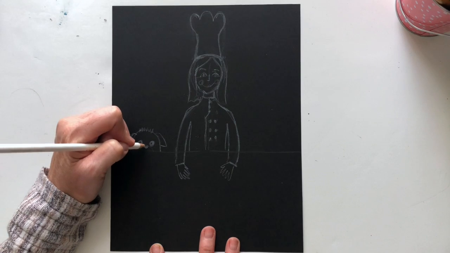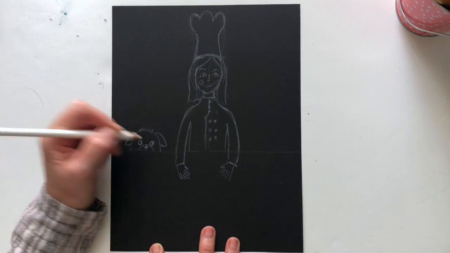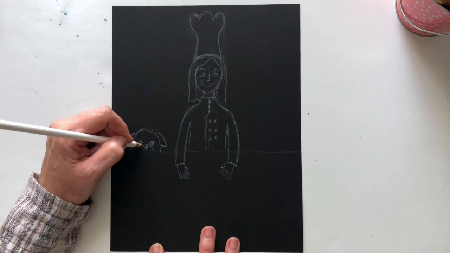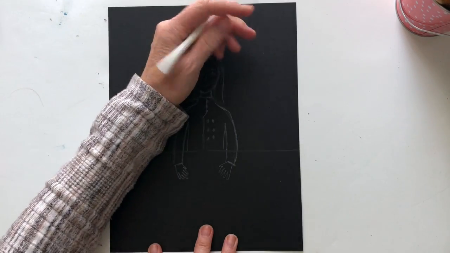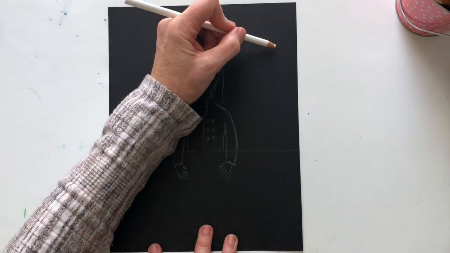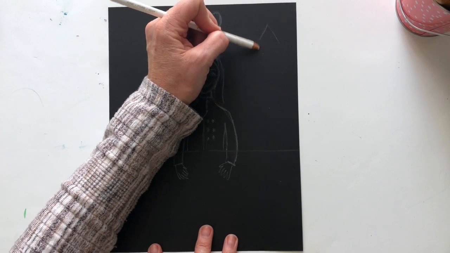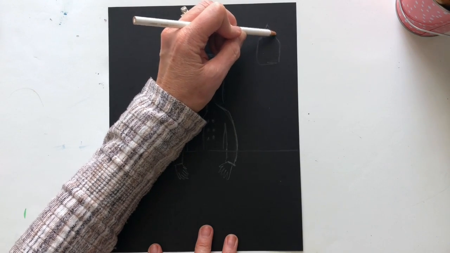I have a dog, so I'm just trying to draw a little dog here. All right. I kind of think the house clock is kind of cute. I don't know where I want to put that. If I want to put it on this side, I'll just sketch something out quickly. And then I can always erase it if I decide not to have it there.